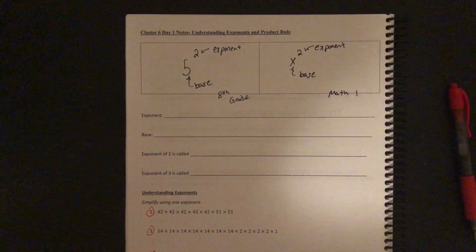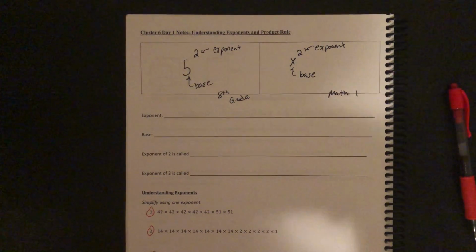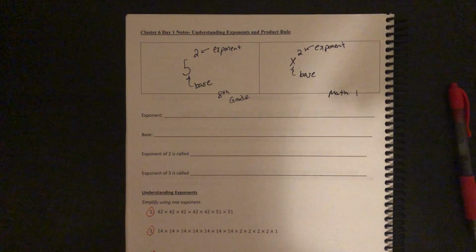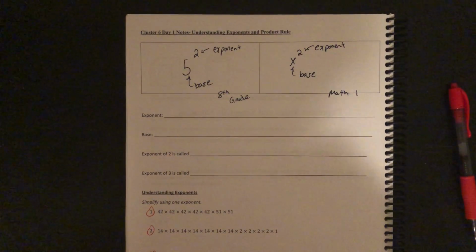And they just go hand in hand. So there's no reason for me to separate them. So I just go ahead and do both, and it's the same thing. Okay, nothing changes. It's not easier. It's not harder, but it helps you prepare a little bit better for Math 1.